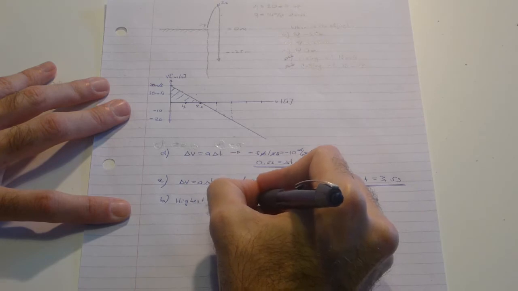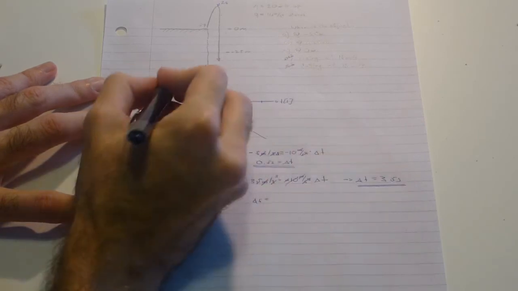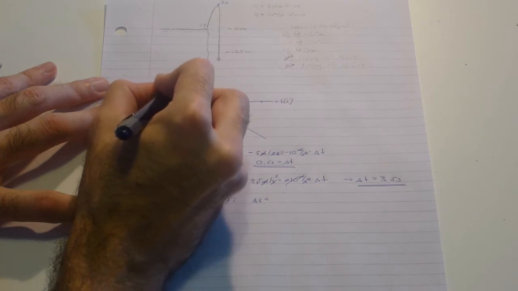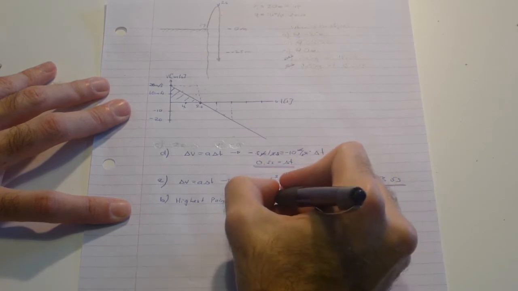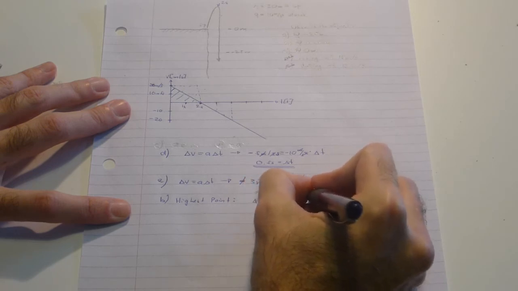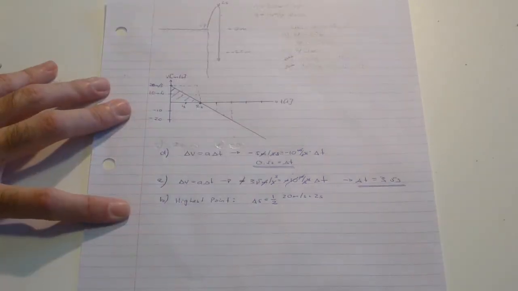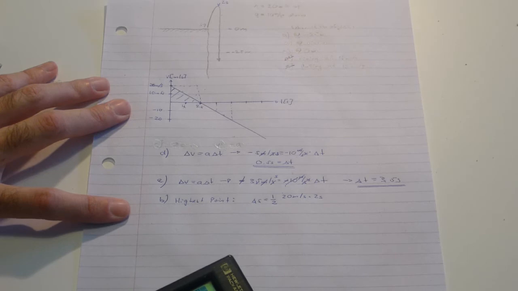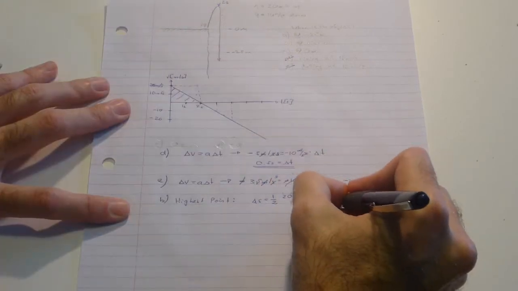We have our change in position must be half of the big square because we have a triangle. So we would have 1 half of 20 meters per second times 2 seconds, which gives 20 meters.